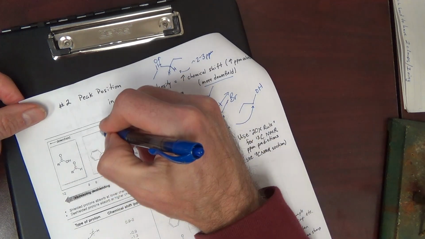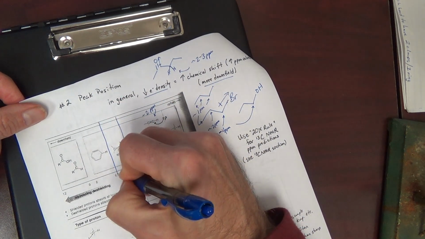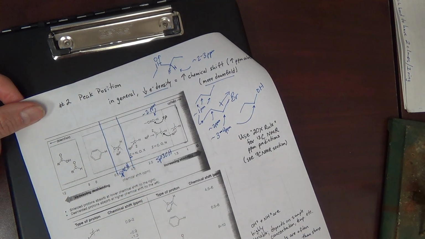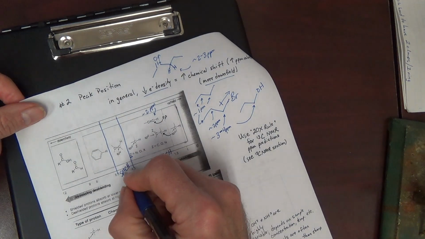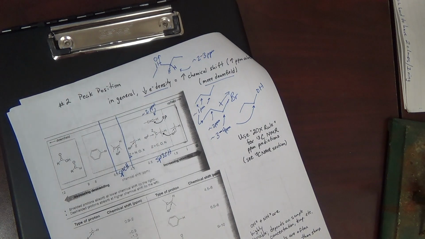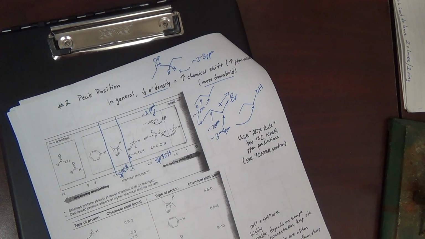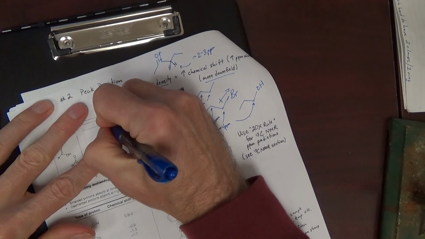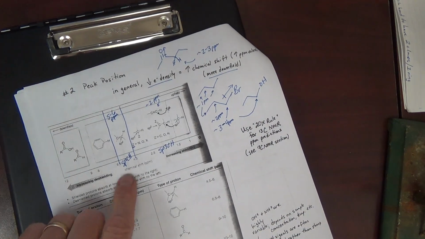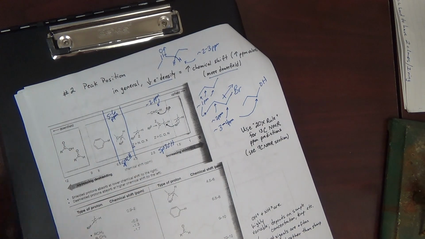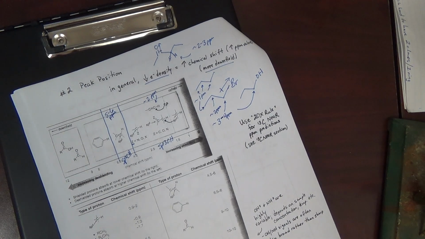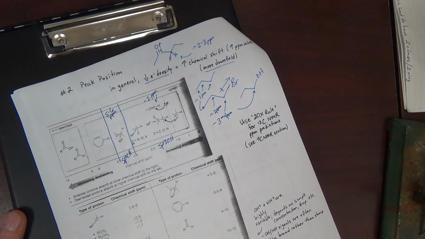The next region is the sp2 CH. This would be your alkene hydrogens or vinyl hydrogens, H's that are on alkene carbons. They occur at about 5 to 6 ppm. That's what you're going to hear from me. Now this table says 4.5 to 6.5. That's fine too. That's your alkene.